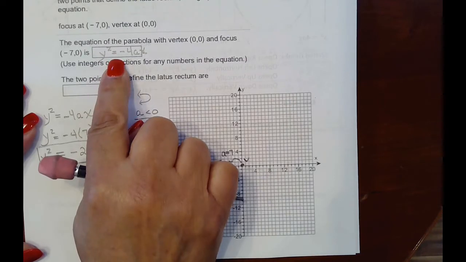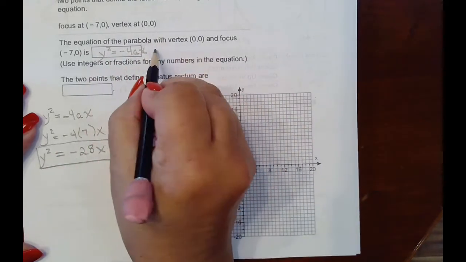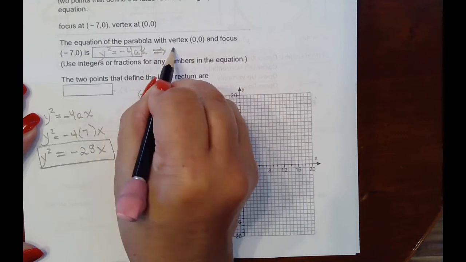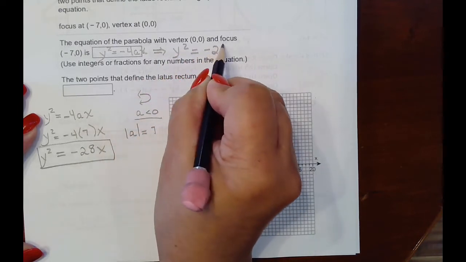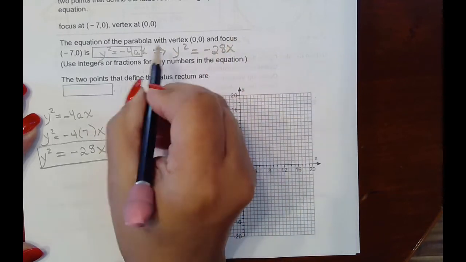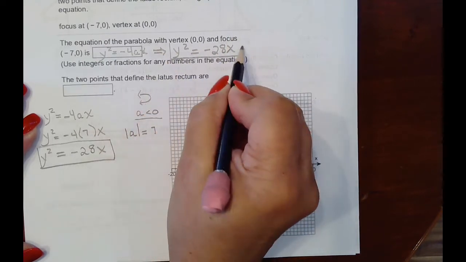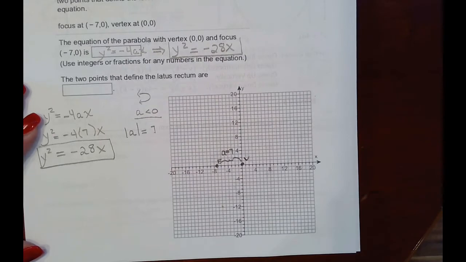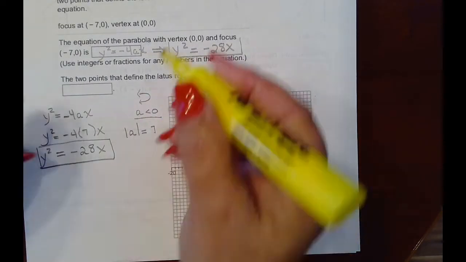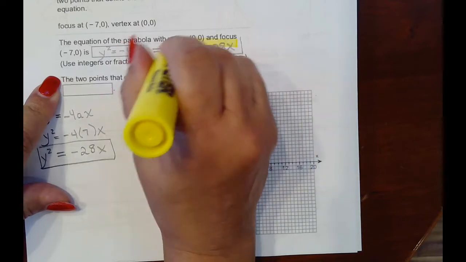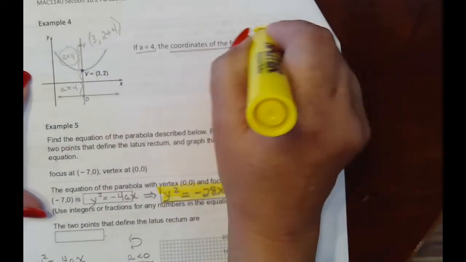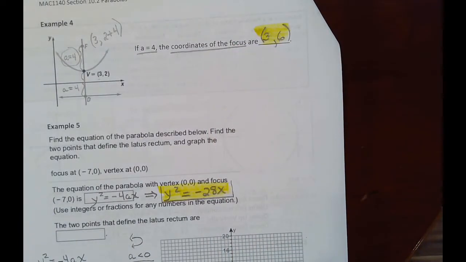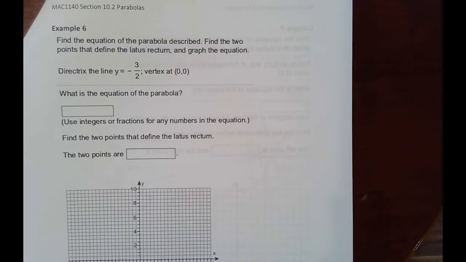So this is just the formula. You have to find A. That turns it into this. Y squared is equal to negative 28x. Okay, so we had that answer there, that answer there. Okay, moving on to example 6.